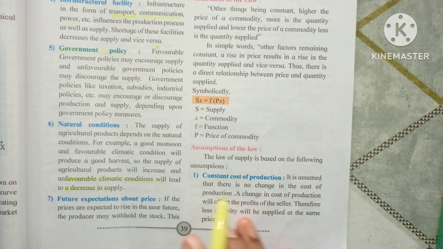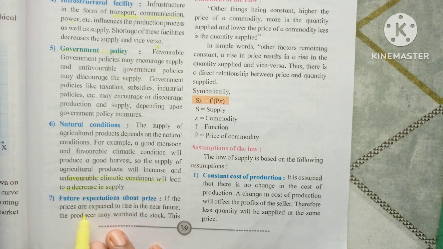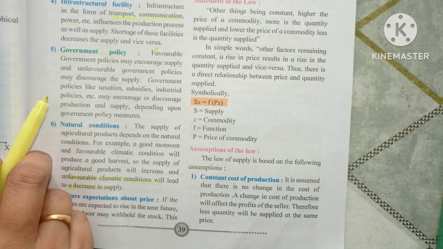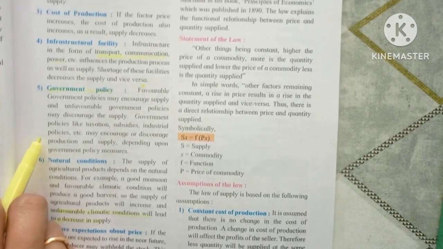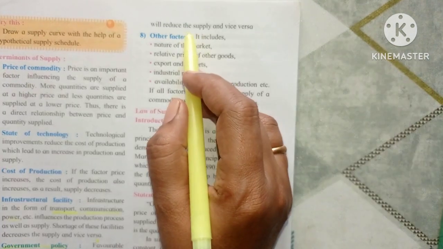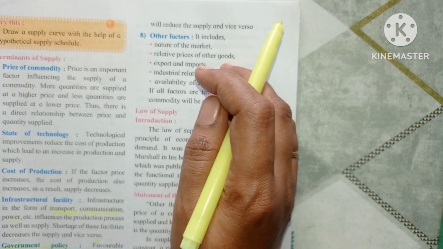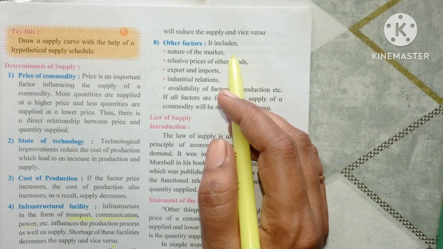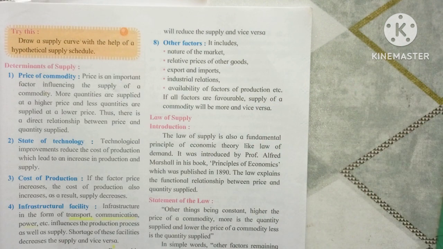Future expectations about price. If the price is expected to rise in the near future, producers may withhold the sale. Okay, so at times they withhold, means hold the stock. This will reduce the supply and vice versa. So as previously told you, if the goods are there but the producer does not make them available in the market, he keeps them in his godown, it means holding the goods. So in this case, supply will reduce and people will see that the price is going to increase in future, and that's why they hold the goods.